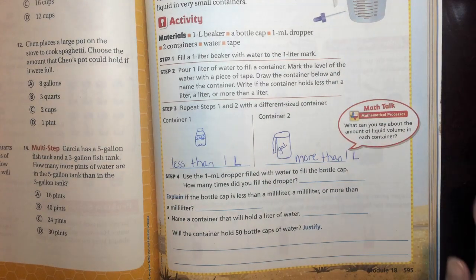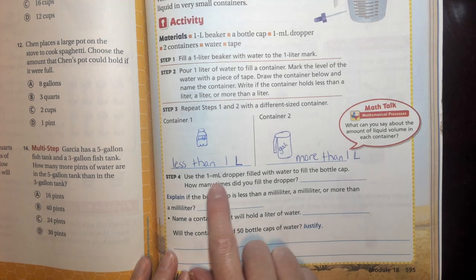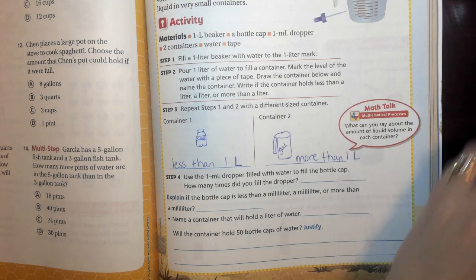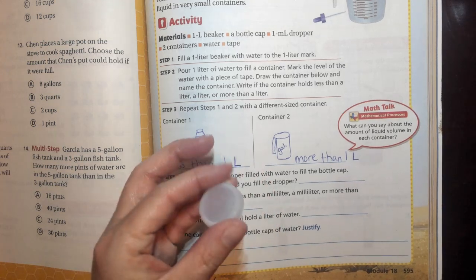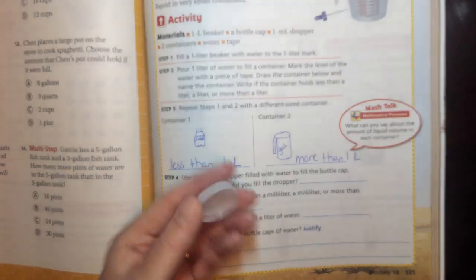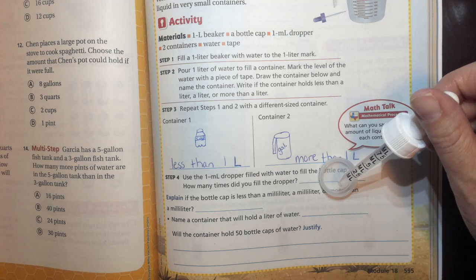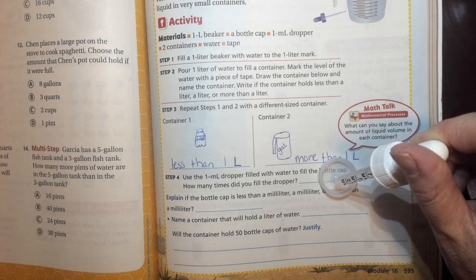And then our next little experiment says to use the 1 milliliter dropper filled with water to fill the bottle cap. So this is actually the cap that came off of this water bottle here. And I've got some water over here in a cup to the side. There we go. It filled right up to the 1 milliliter mark there.